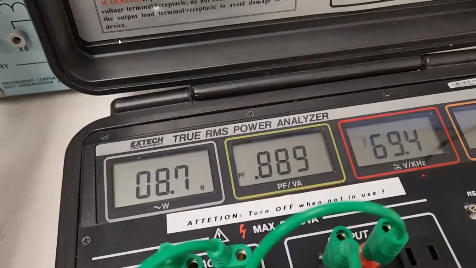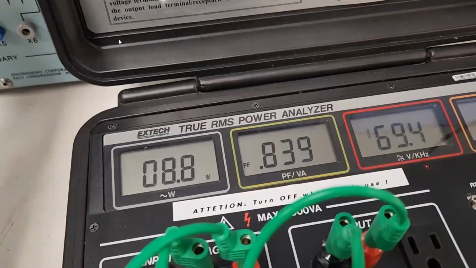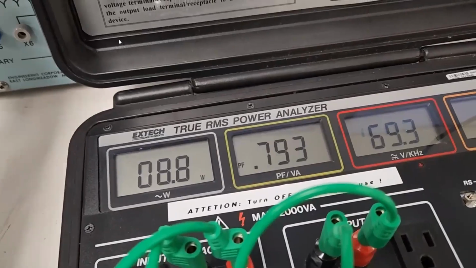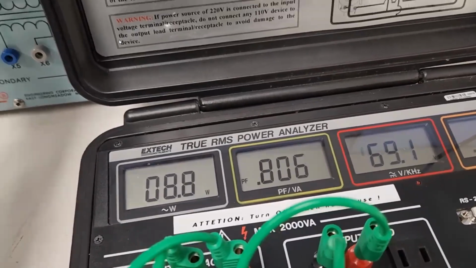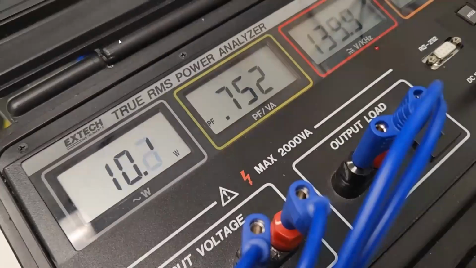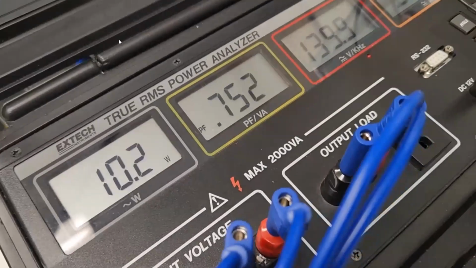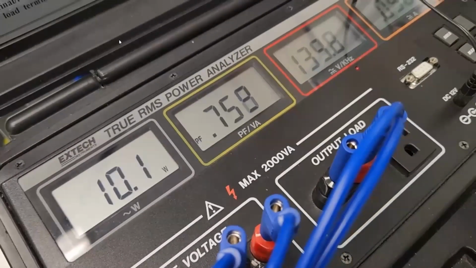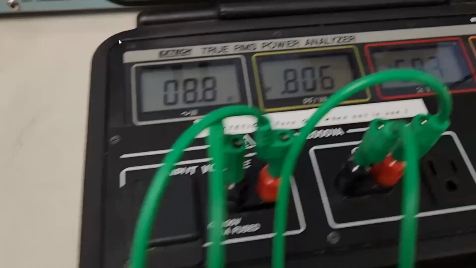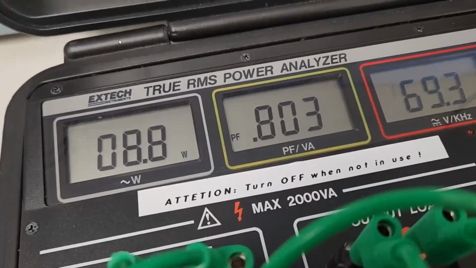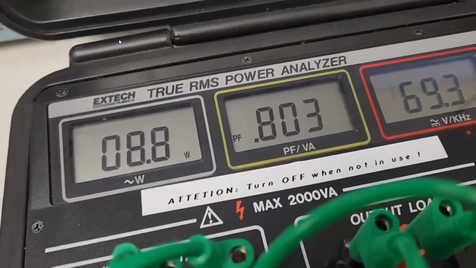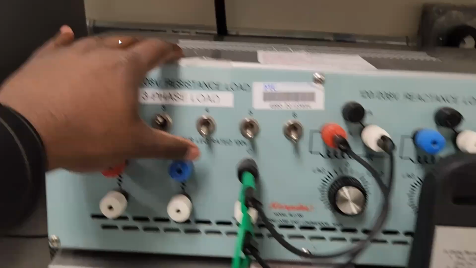Step number 3, we'll have to adjust once again the power factor for each step. Okay, for step number 3, input power is 10.2, power factor is 0.75, and at the output side, output power is 8.8, power factor is 0.8.